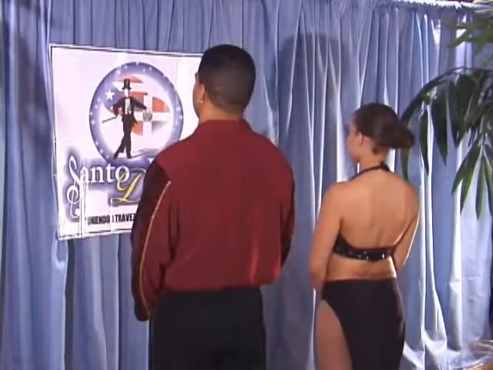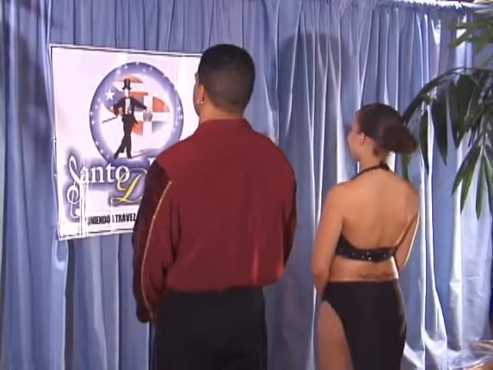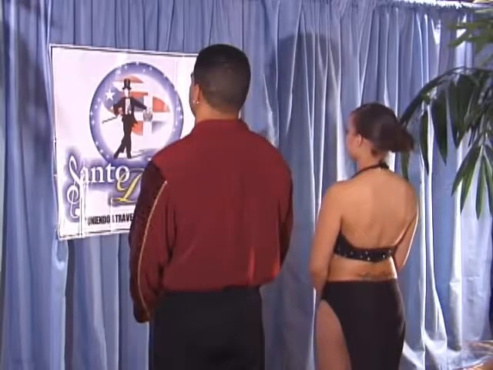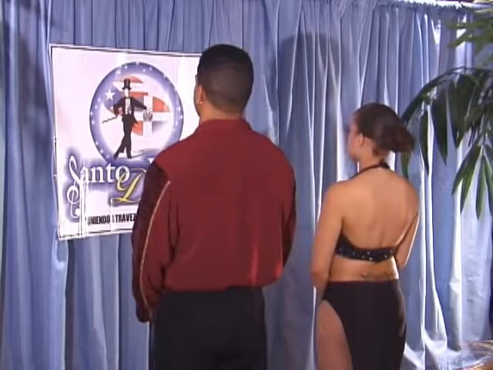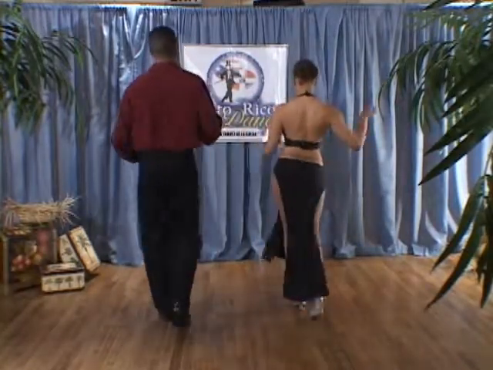Now we're going to continue with variations of the basic step. The next step that we're going to do is going to be a basic to the side in position. And 1, 2, 3, 5, 6, go.